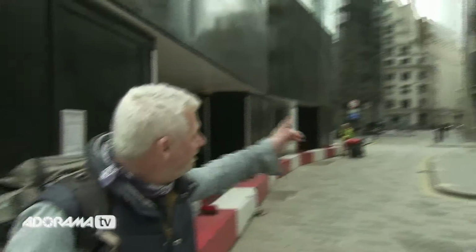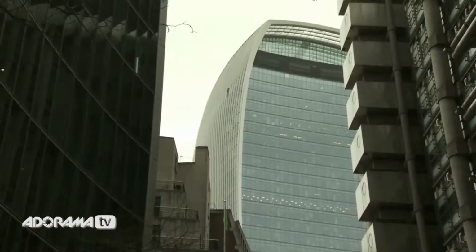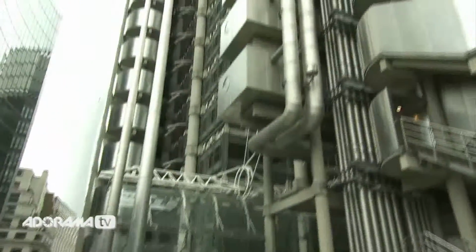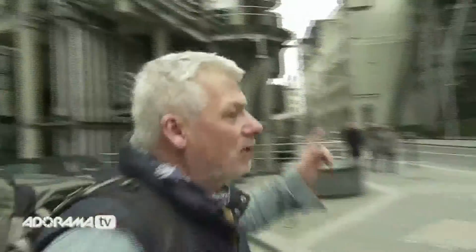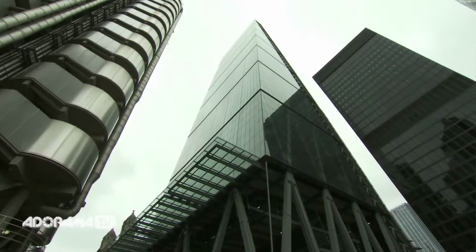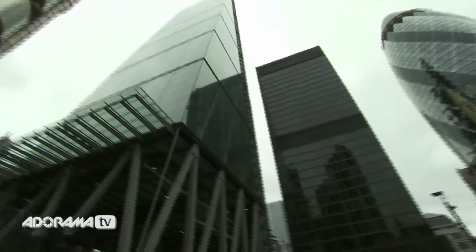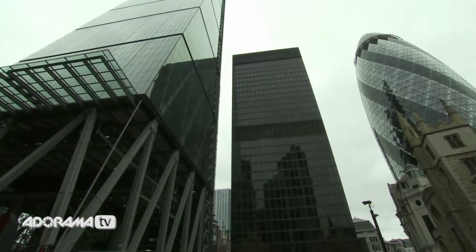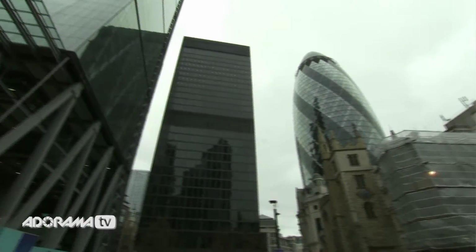Now, if you look in the far distance, that's called the Walkie Talkie. And then the one behind me now, the Inside Out building, is the Lloyd's of London building. And across here, this funny shaped one, it's called the Cheese Grater. And there's a black monolith, I have no idea what it's called, but we're gonna call it Darth Vader's home. And of course, the funny looking one in the distance there is the Gherkin, because it looks like a pickle. It's fantastic.